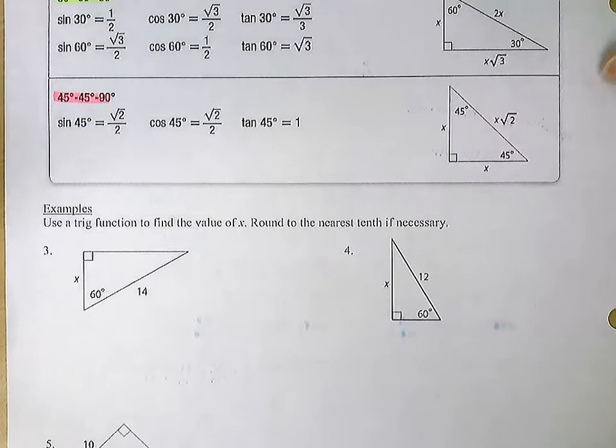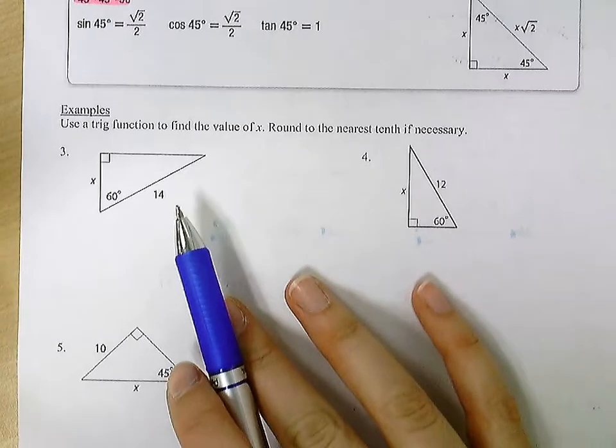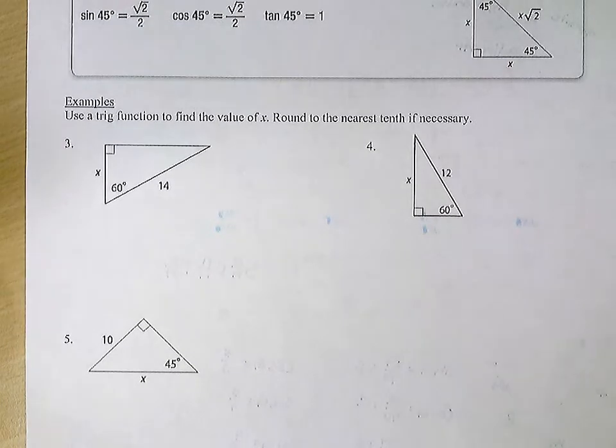Okay, so we're going to use those to help find missing sides in our right triangle. So in numbers 3, 4, and 5, we're going to use a trig function to find the value of x, and we're going to round to the nearest tenth if necessary. So we have to decide which trig function to use in these problems.